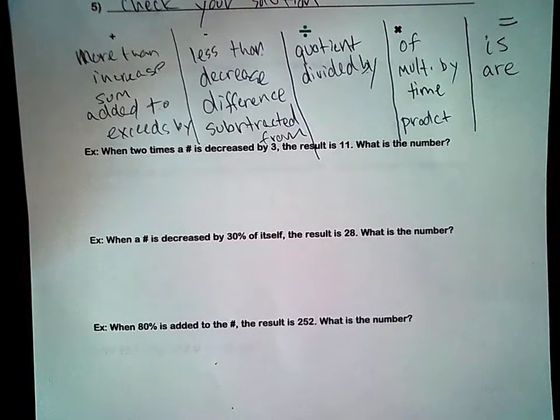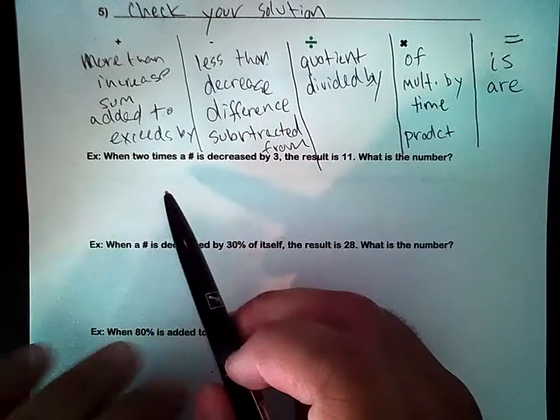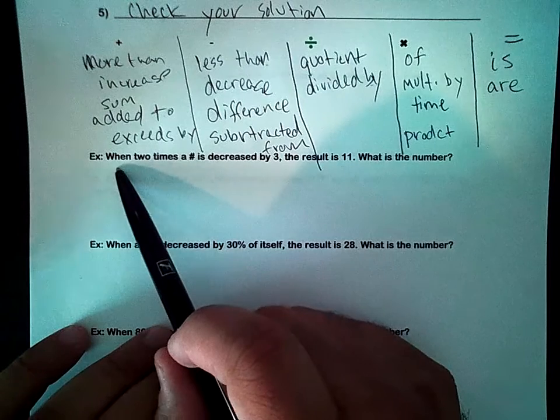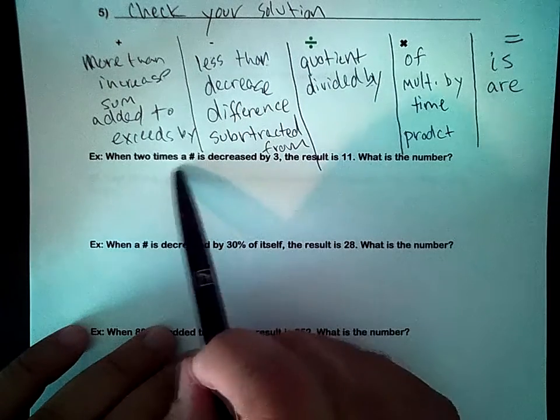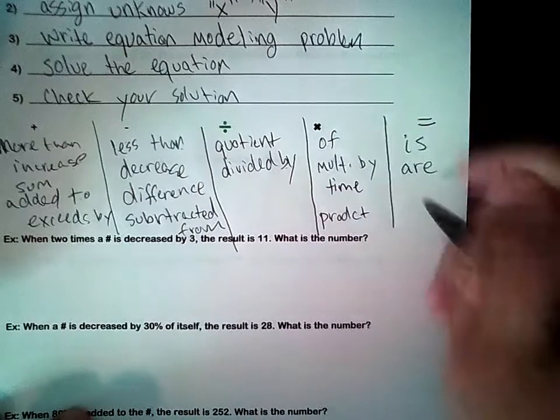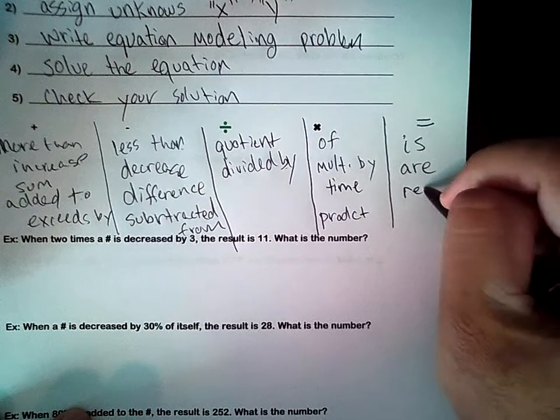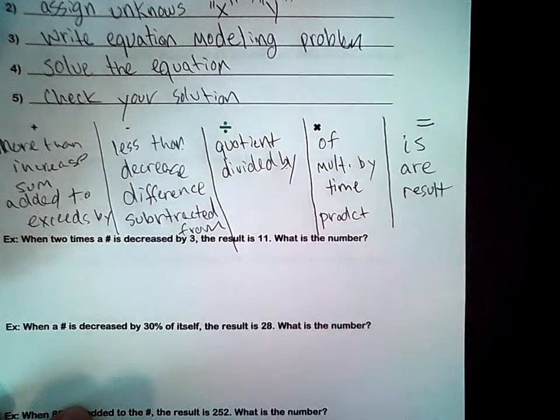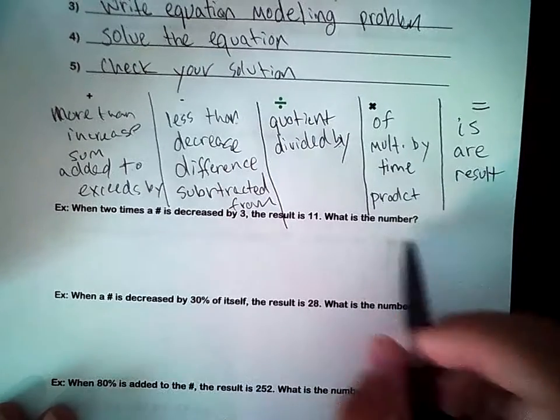Okay, so let's go ahead and jump right in. We have a few examples, and we'll just jump right into these now. So the first example. When 2 times a number is decreased by 3, the result is 11. Maybe I'll go back here and put result. That's another one I didn't put down for equal sign. So it says, what is that number?